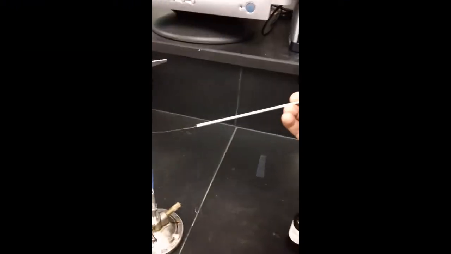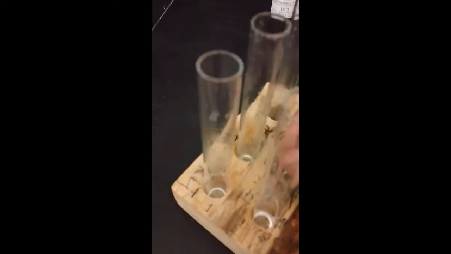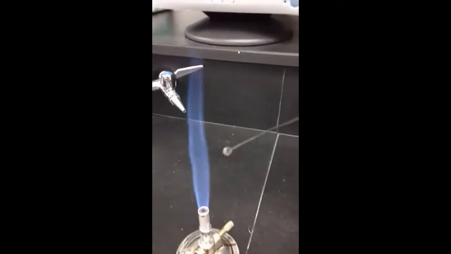I'm going to rinse it real good. Okay, make sure we're burning clear. Now what we're going to do is we're going to switch to our other side, and we're going to be doing CU next. So here you can see CU. Okay, put it down in there. Make sure I have my loop.